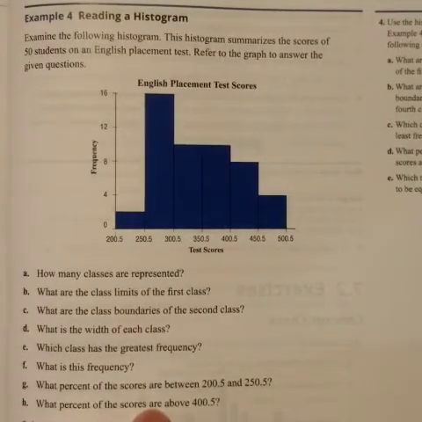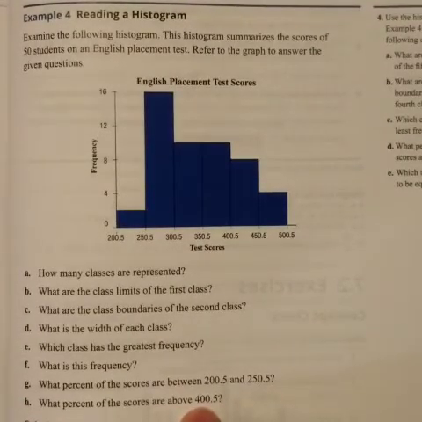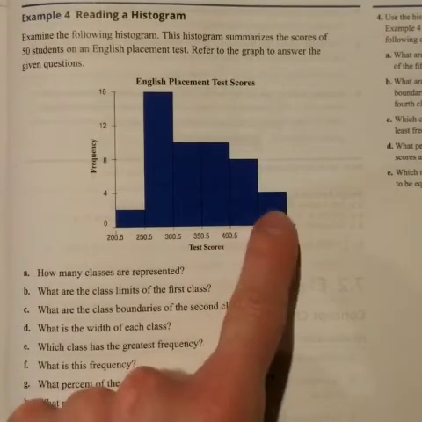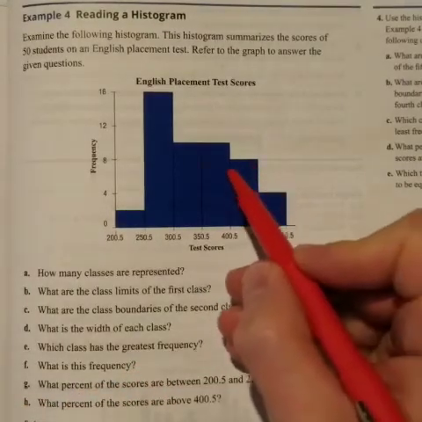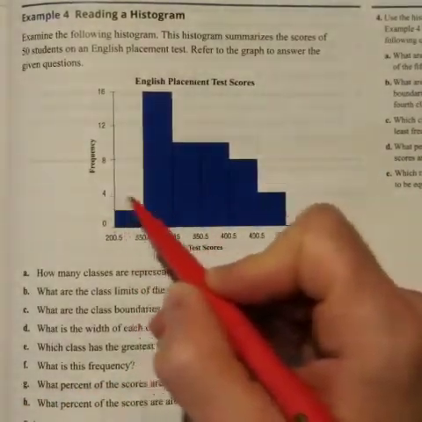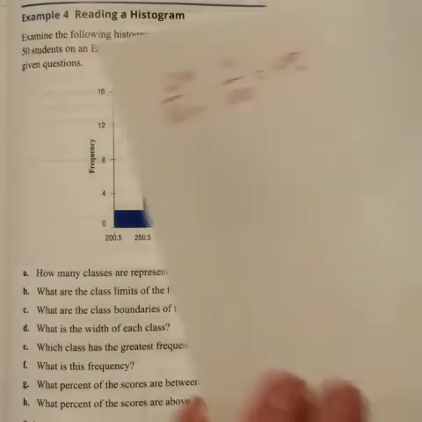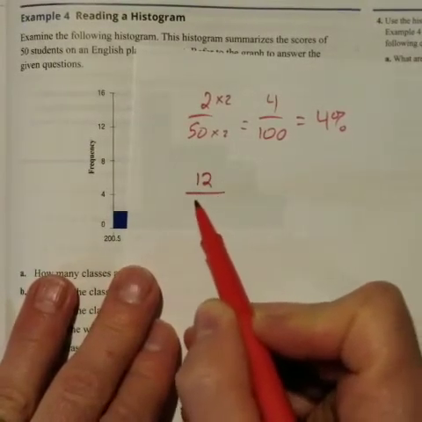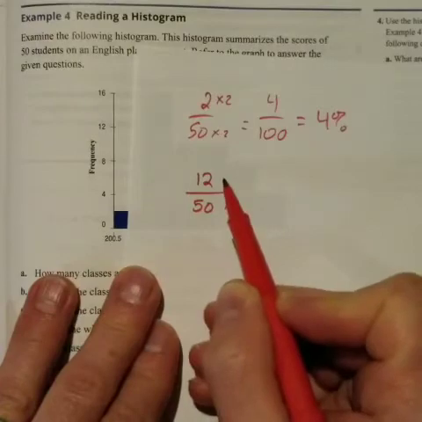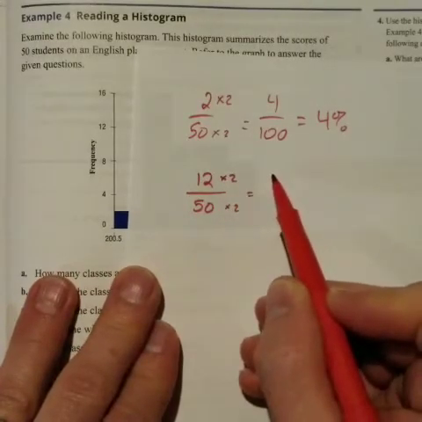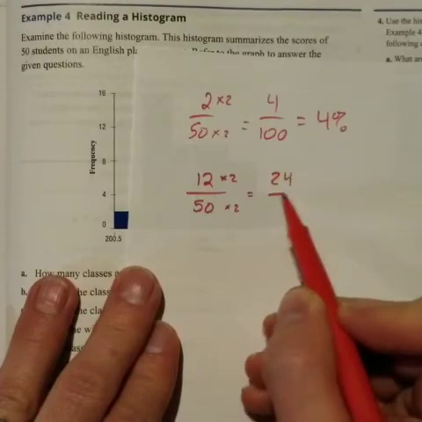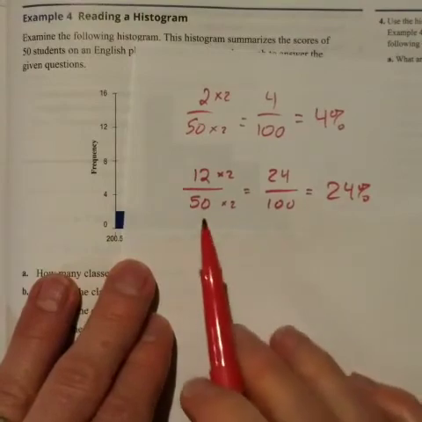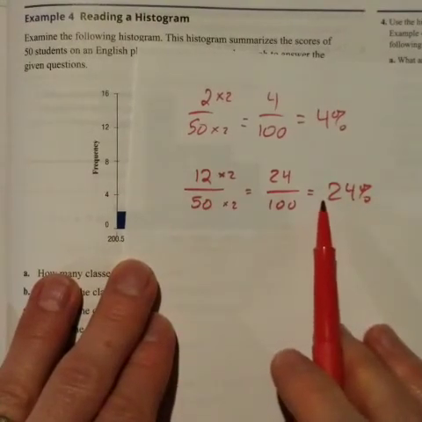Then it says, what percent of the scores are above 400.5? Well, 400.5 is here. The number of scores above that are the ones in the last 2 classes. That would be right here at 8, and this one is at 4, so it's a total of 12. Again, I would do the same sort of calculation. So there's 12 total above that number. 12 out of 50, if I multiply top and bottom by 2, I build this up to 100. It'd be 24 over 100, or 24%. So having a denominator of 50 makes that very simple to get my percentages.